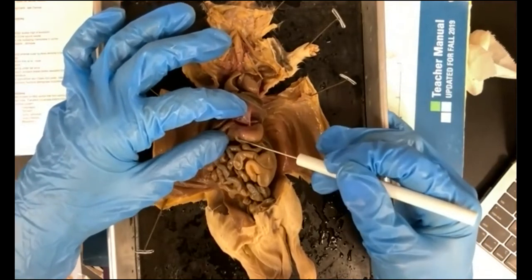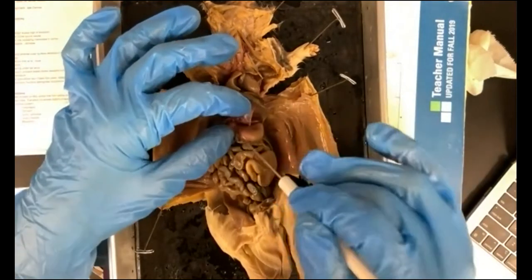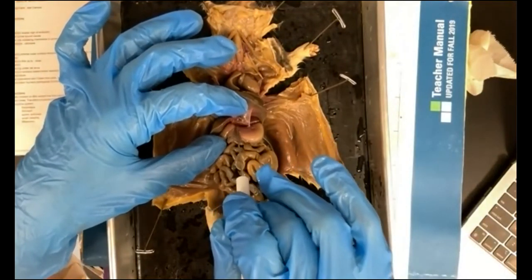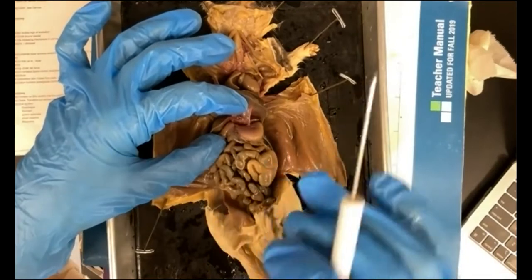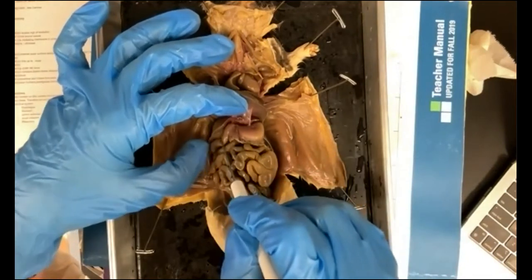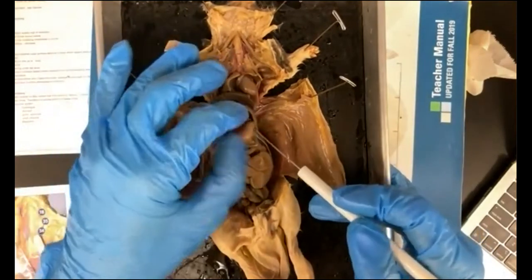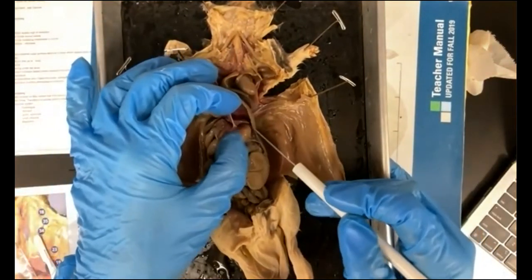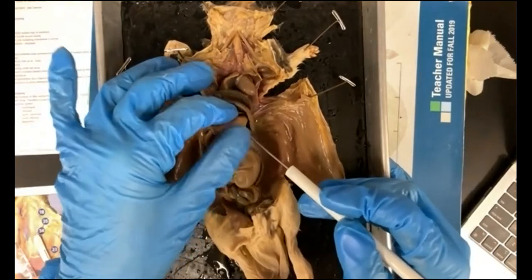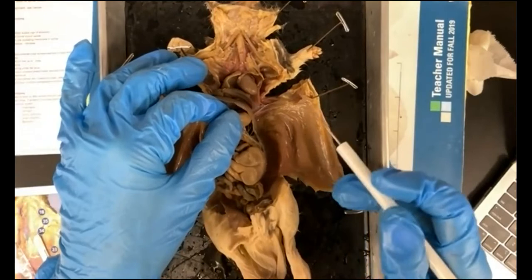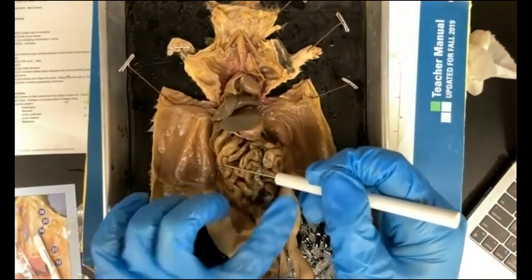Okay, so from the stomach now, this would be the pyloric sphincter down at this end of the stomach, which controls, remember, this is a circular muscle tissue that controls movement into the small intestine. The esophageal sphincter is going to be up here at the other end of your stomach. And of course, this is your small intestine.